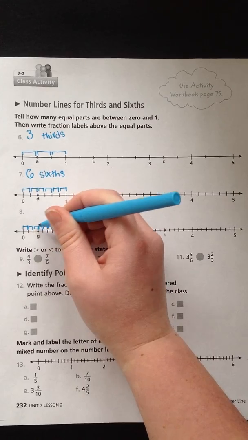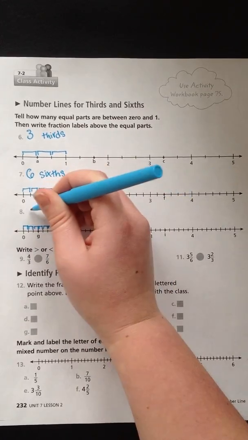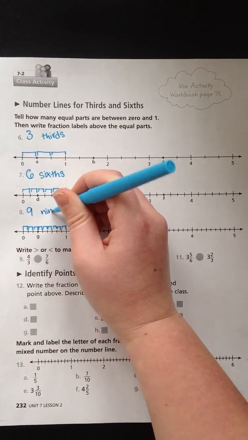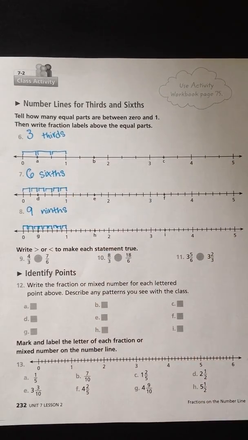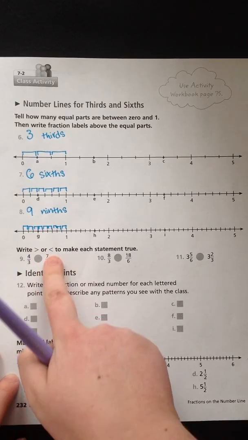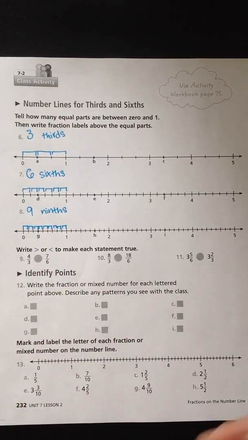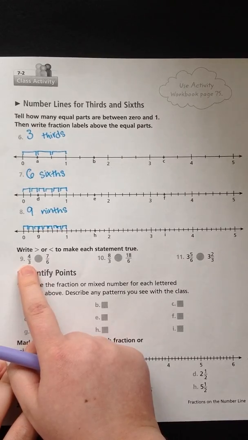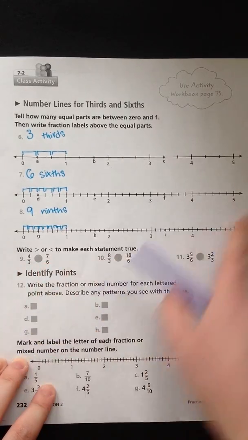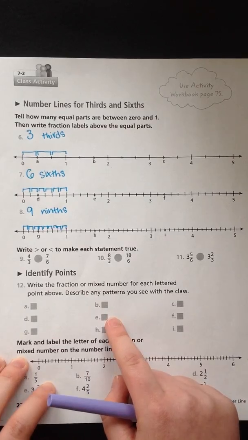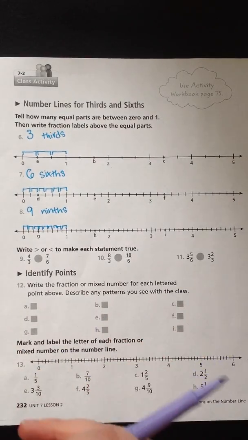I have 1, 2, 3, 4, 5, 6, 7, 8, 9. So this is split into ninths. Okay? All right, now it's asking us to show our greater than and our less than signs, but I think that we might need to go ahead and do some labeling, because right now it's asking us what's bigger, 4/3 or 7/6, but I don't see anything labeled on here, so I can't really even compare them. So why don't I go ahead and do some labeling.